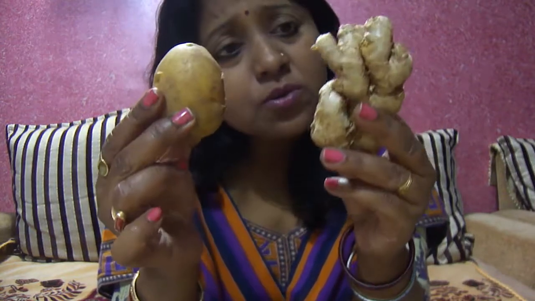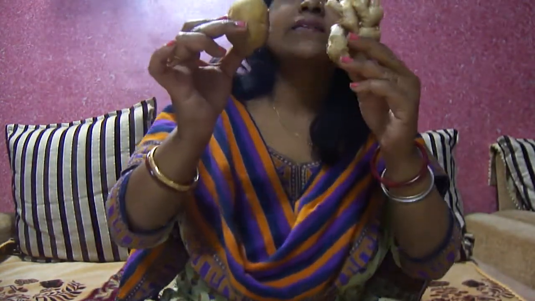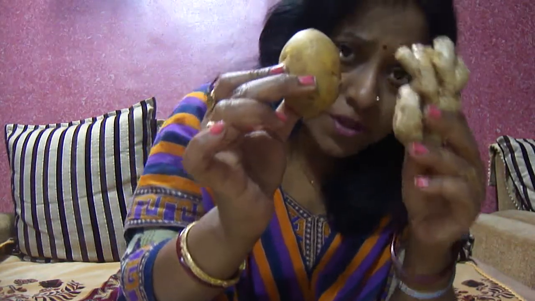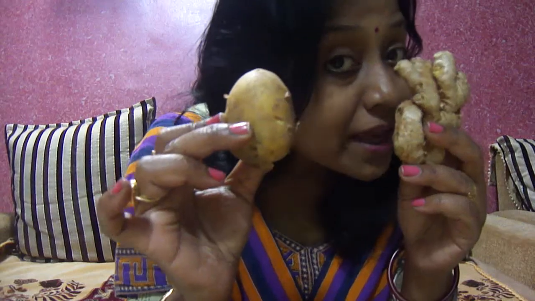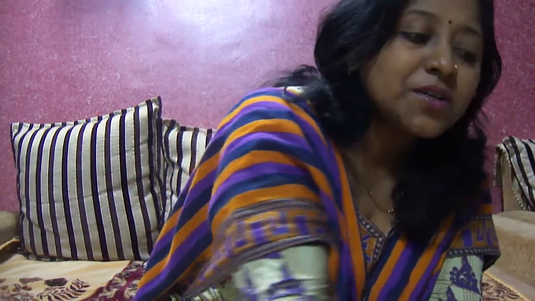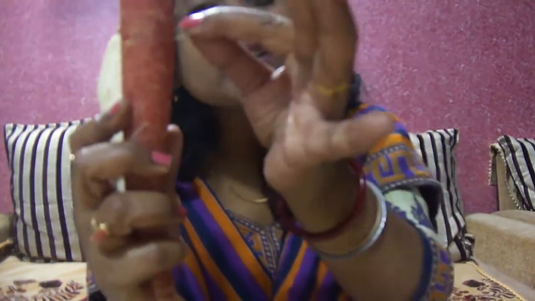Now this potato and this ginger are similar to the roots in the fact that they are produced underground, but they are not roots because they have nodes and internodes. Roots will not have nodes and internodes. Then what will they have? They will have the root hairs.